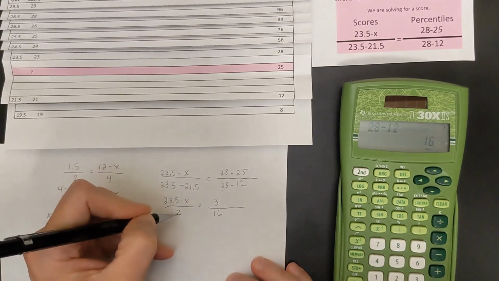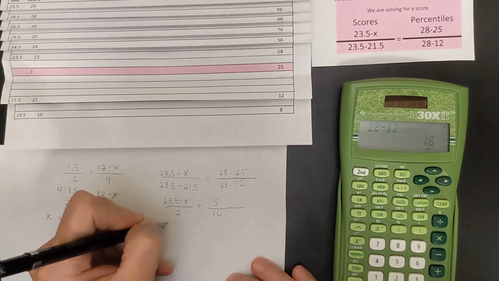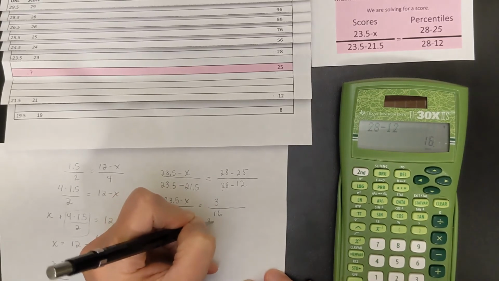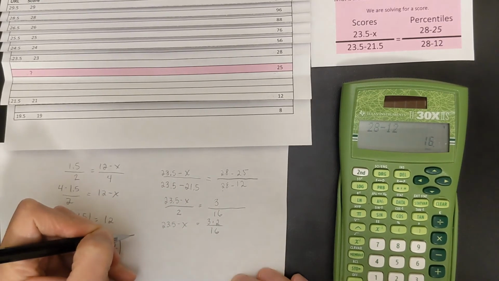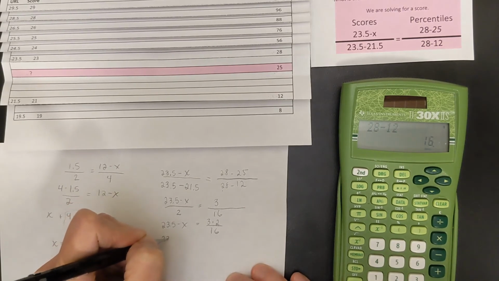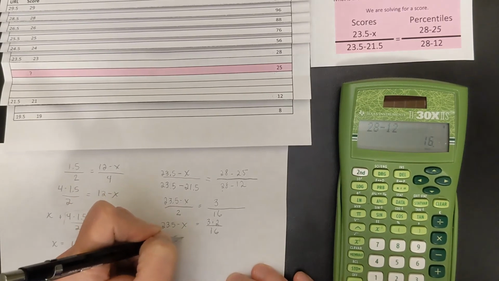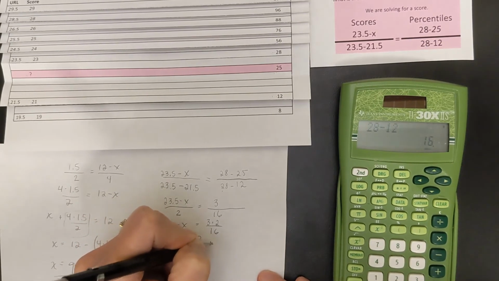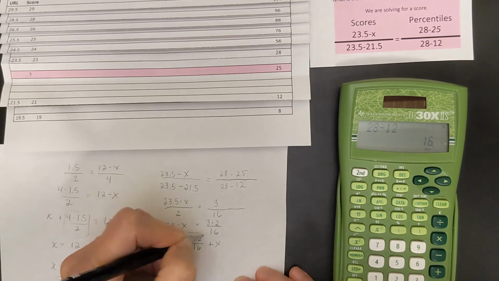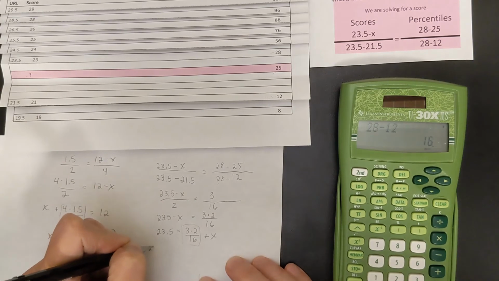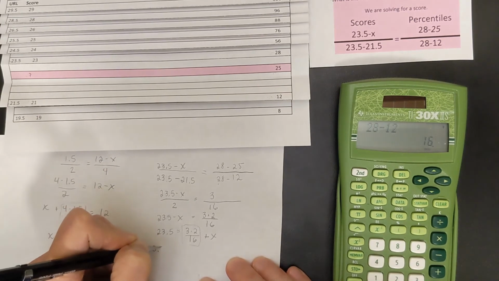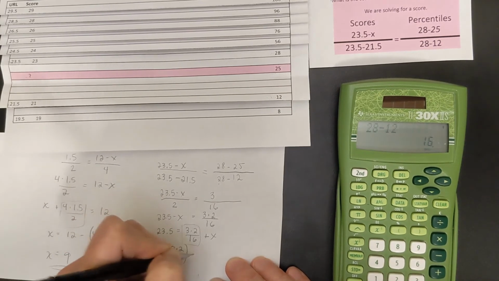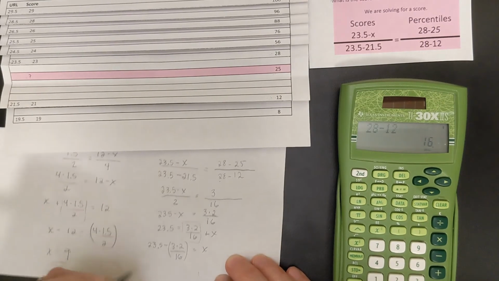Now to solve that for x, I'm going to multiply both sides by 2, which gives me 23.5 minus x on this side. The 2's cancel out, and then I have 3 times 2 over 16 on this side. Now I'm going to add x to both sides, which leaves my 25 all alone over here because the x's cancel out. And on this side, we have 3 times 2 over 16 plus x. Then I'm going to subtract this term from both sides, which gives me 23.5 minus 3 times 2 over 16 equals x on the other side.